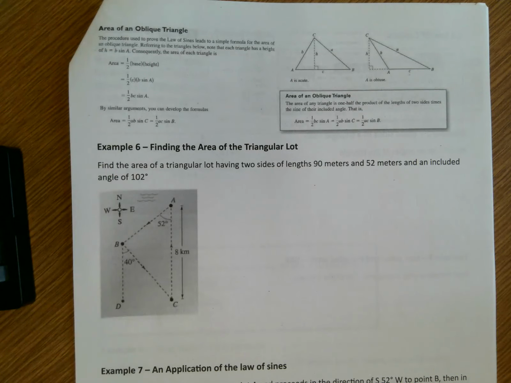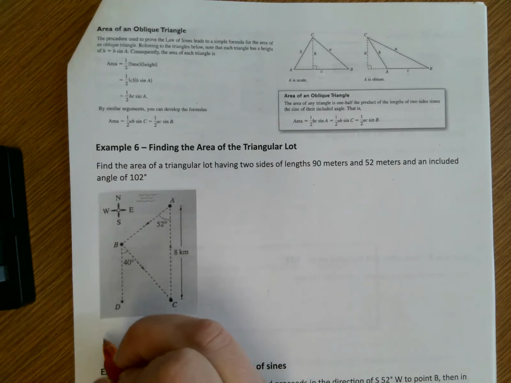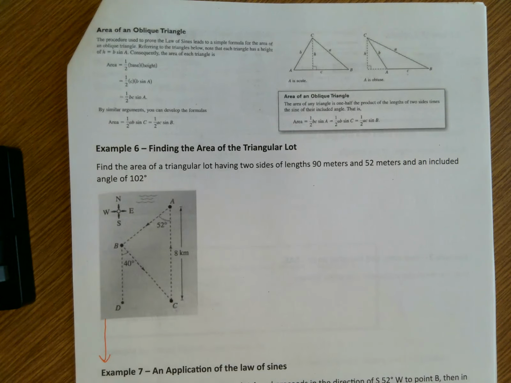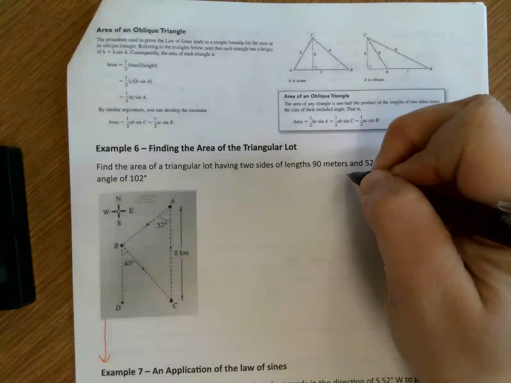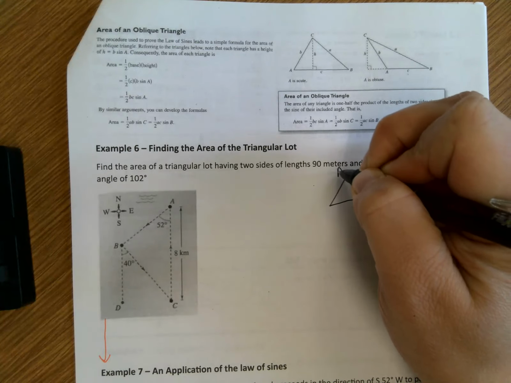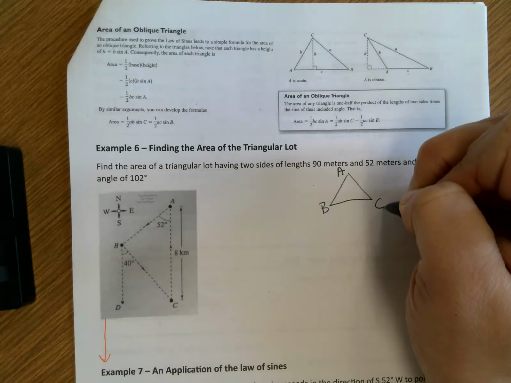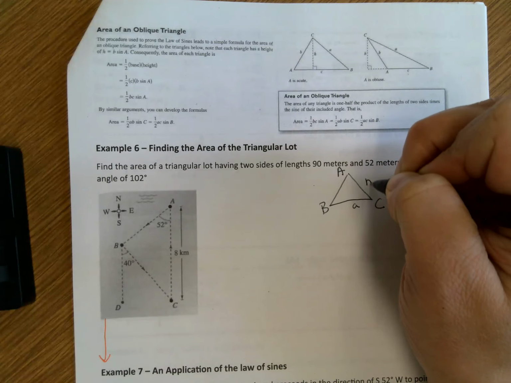So this one says find the area of the triangular lot having 2 sides of lengths 90 and 52. And I put this picture here, but this picture is actually for this one. So this picture has nothing to do with this question. And we should draw up a picture to represent. Whenever there's no picture shown for any word problem, you should draw up the picture.